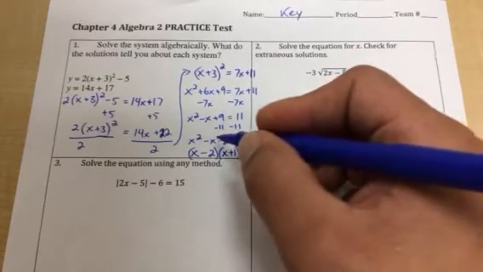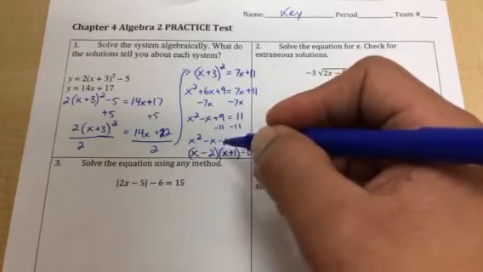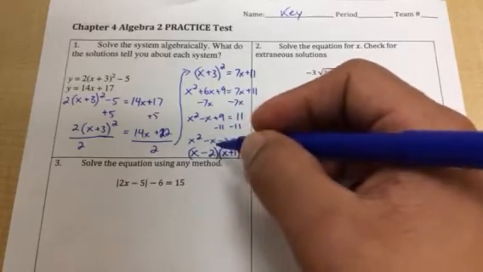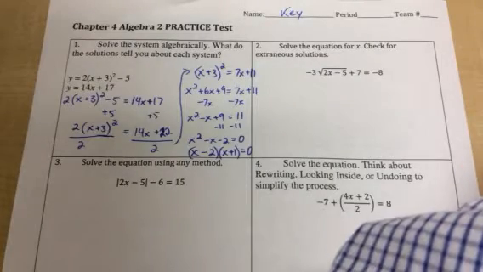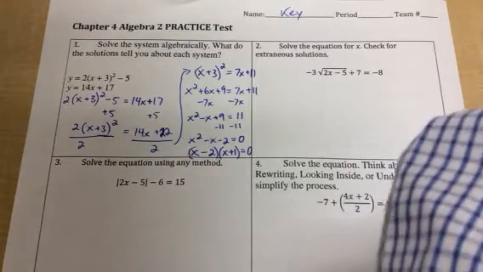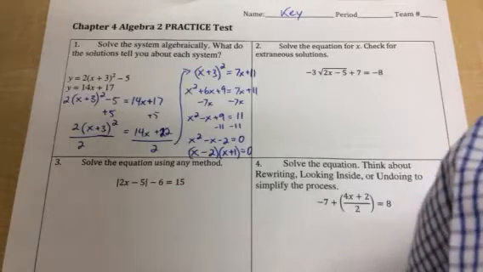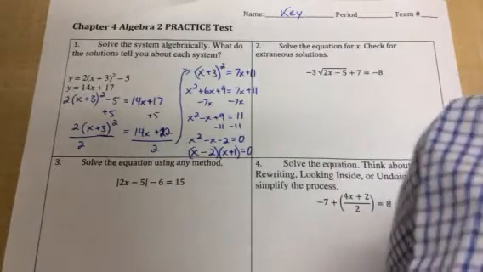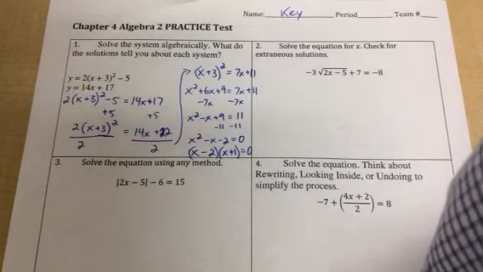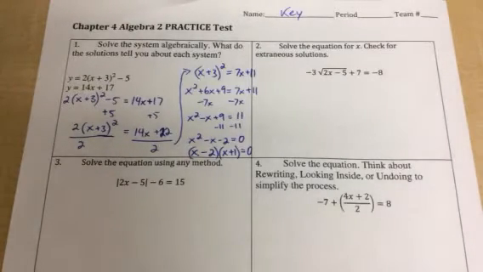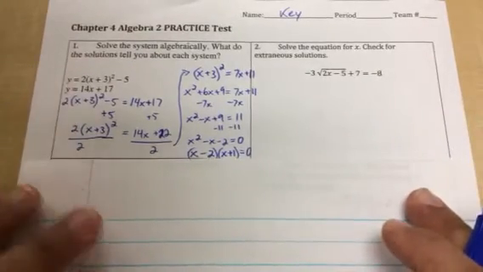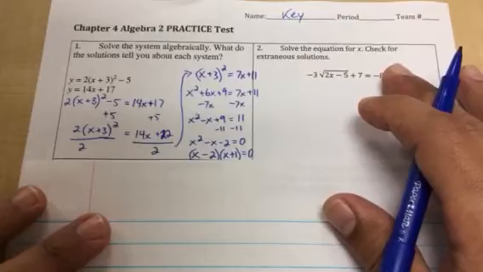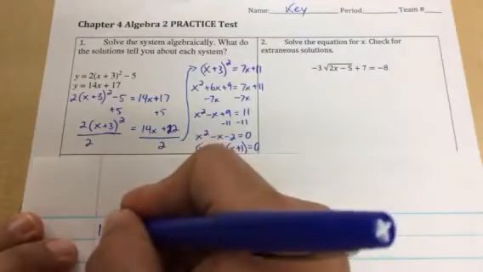Now you may need to use the area model to factor. From here we can see what we're going to get, and let me get an extra sheet of paper here. You may need an extra sheet of paper just to continue showing the work. Sometimes you won't have enough room. Alright, on this extra sheet of paper I'm just going to continue with number 1.